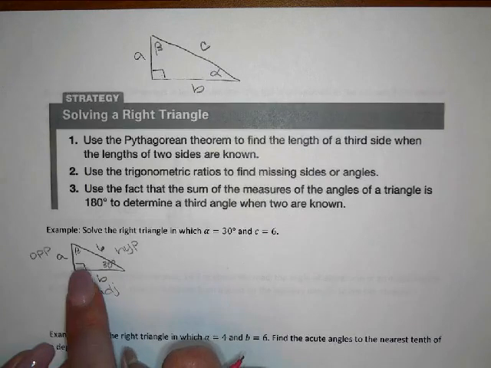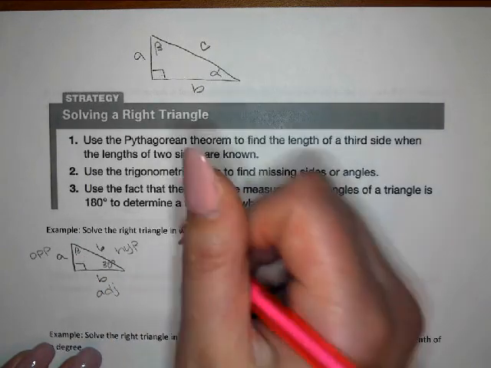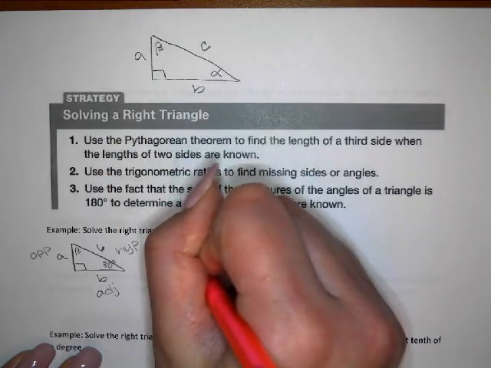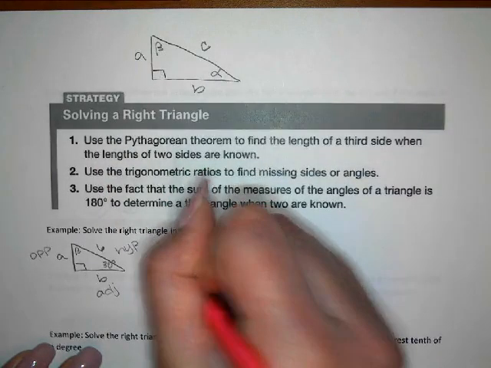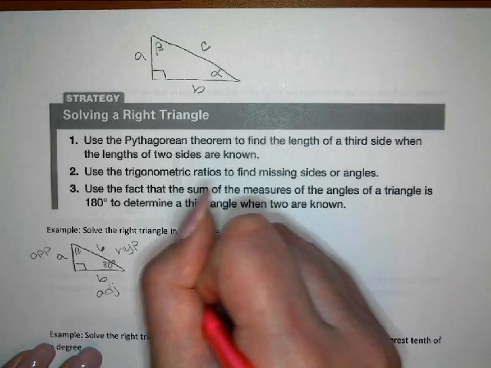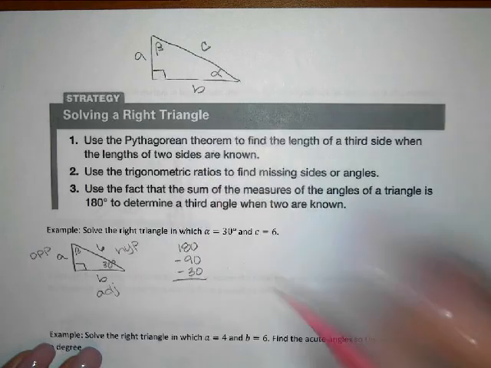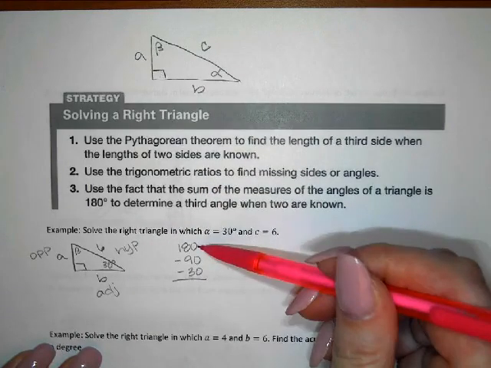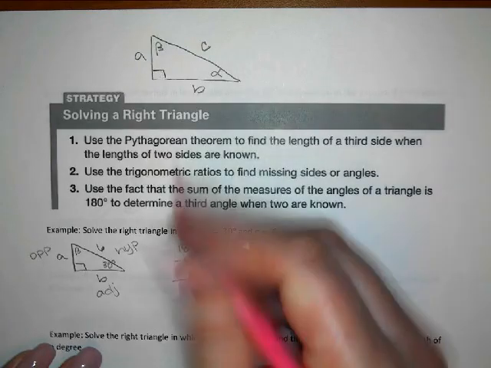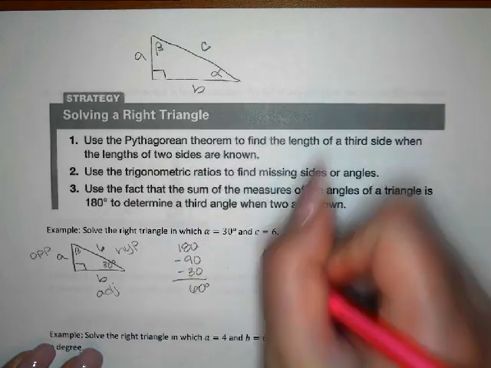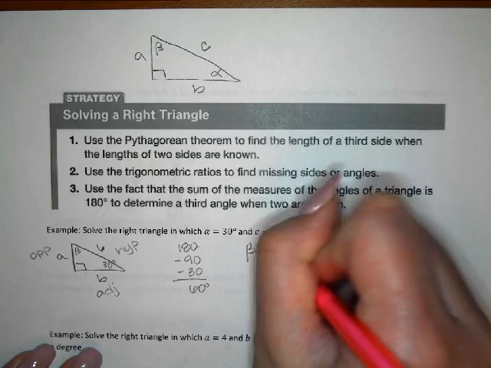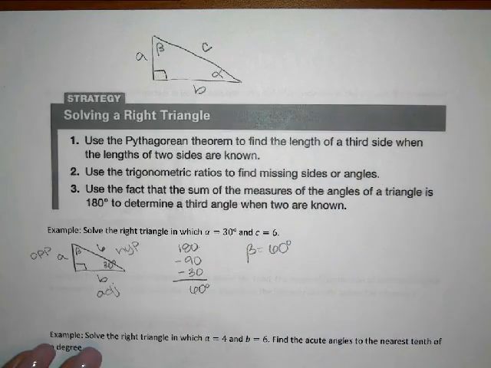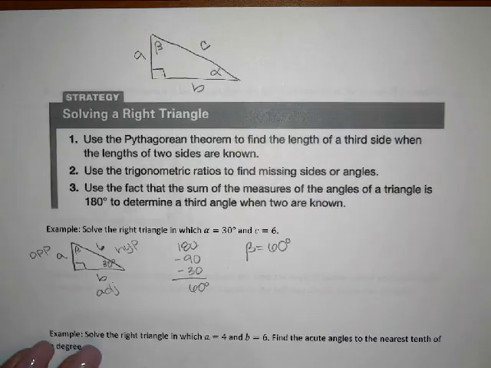So I'm going to do 180 degrees for a whole triangle minus a 90-degree angle minus a 30-degree angle. So 180 minus 120 is 60. So angle beta is 60 degrees.